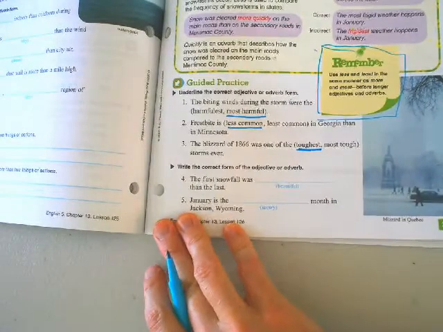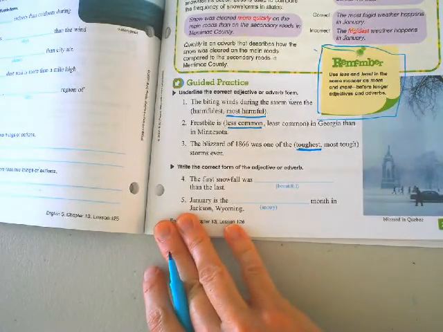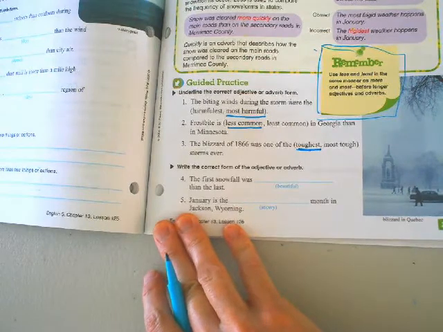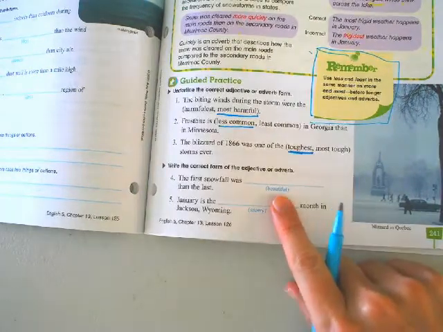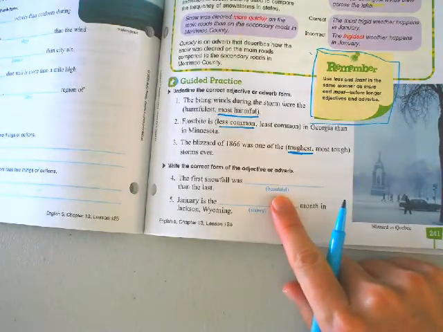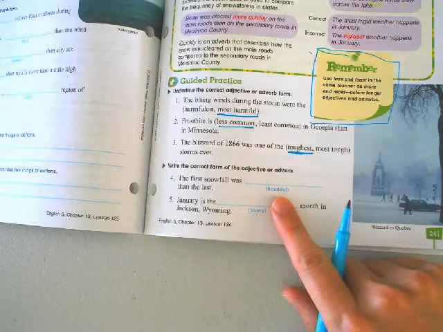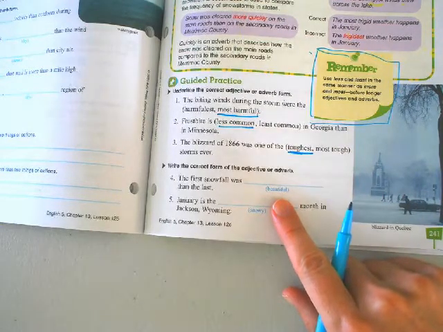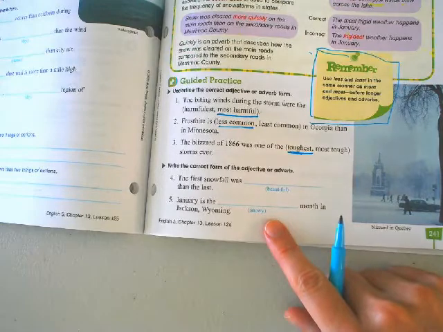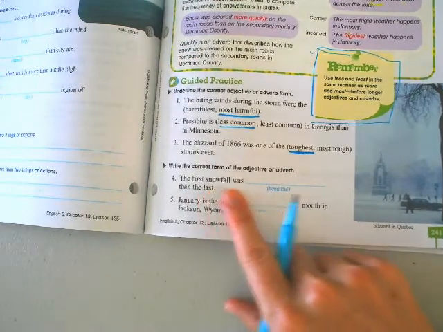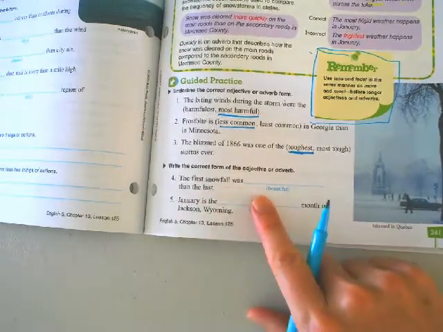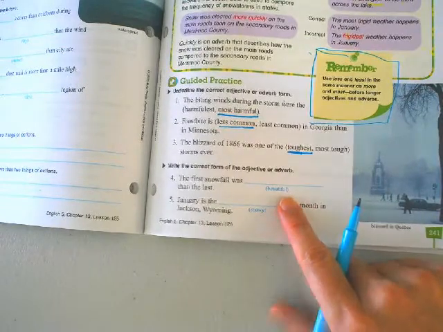All right, the next part says, write the correct form of the adjective or adverb. So they have the adjective or adverb in parentheses in blue, and then we have to decide how we're going to change the word to make it make the most sense in that sentence. So the first snowfall was something beautiful than the last.